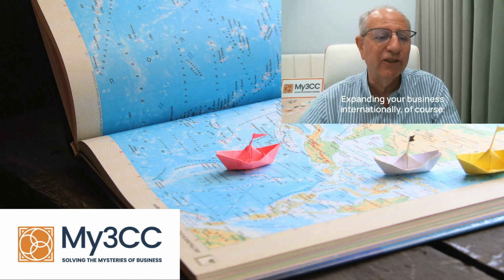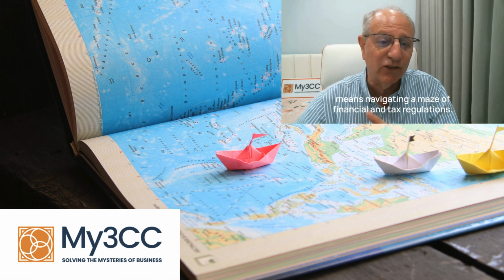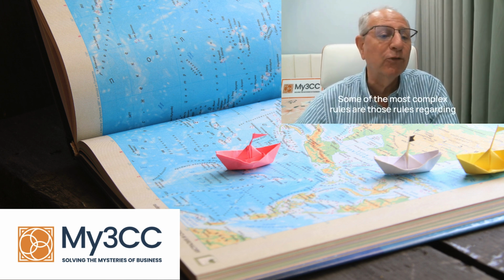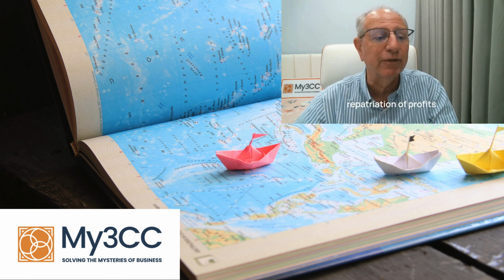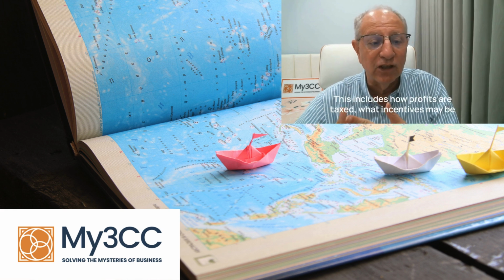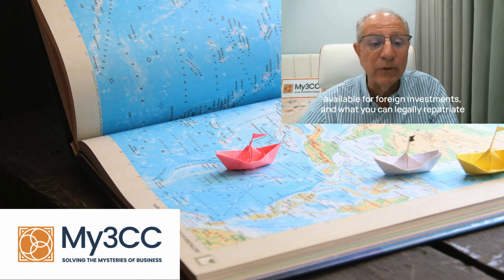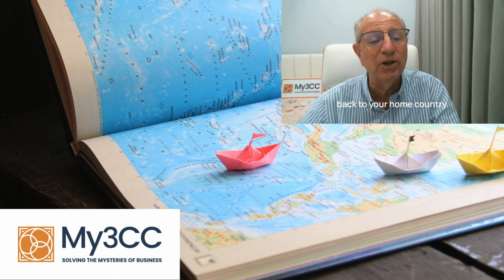Expanding your business internationally, of course, means navigating a maze of financial and tax regulations. Amongst some of the most complex rules are those regarding repatriation of profits. Every country has its own rules when it comes to taxing foreign businesses. This includes how profits are taxed, what incentives may be available for foreign investments, and what you can legally repatriate back to your home country.